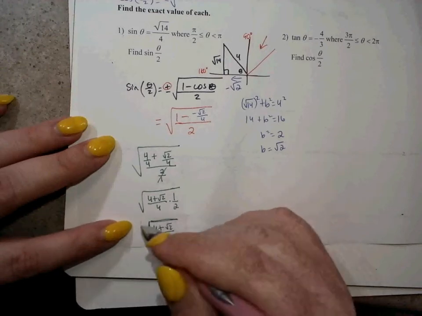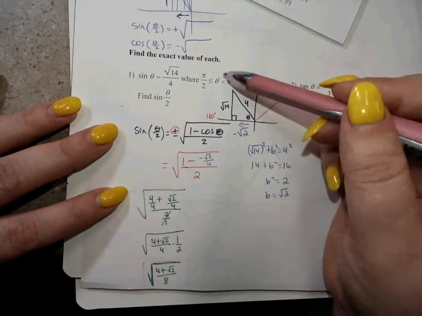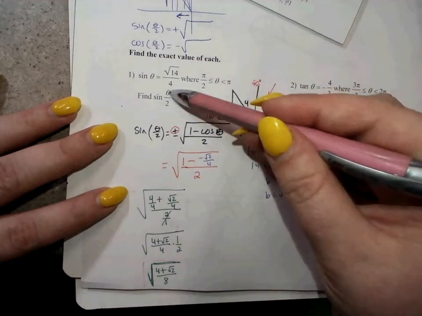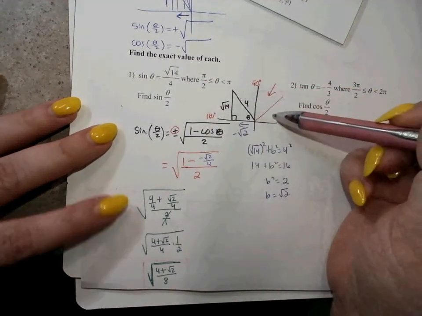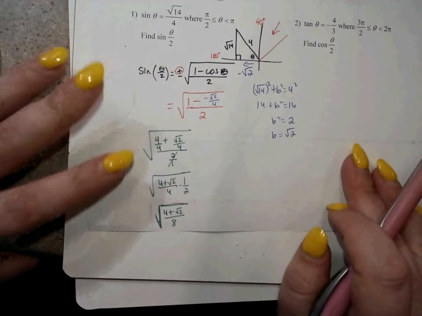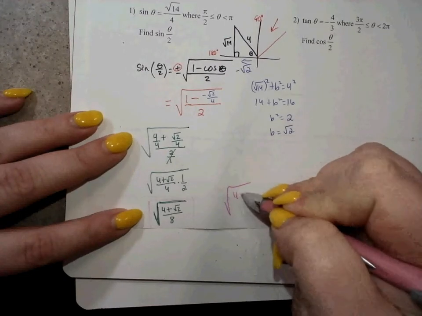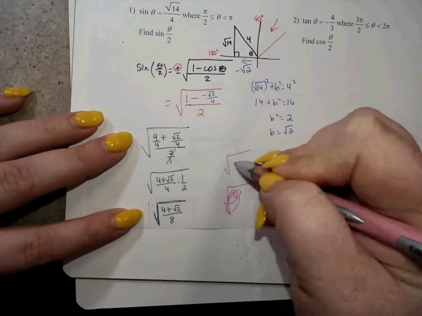And so then that would be our answer. Just if sine of any angle is square root of 14 over 4 in this quadrant, then sine of half of that angle, whatever it is, would be this value right here. Okay? In case you are interested in how we would simplify that, because I know you're all just dying. Well, I wouldn't do that.